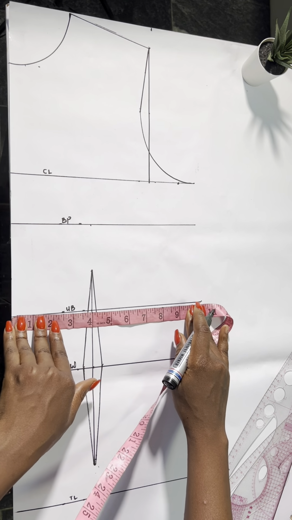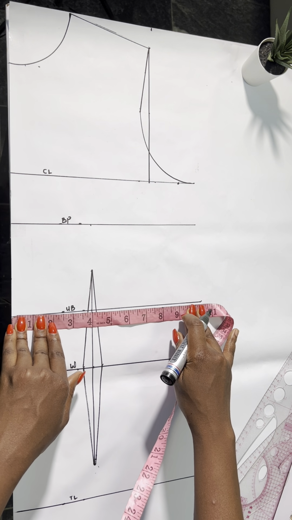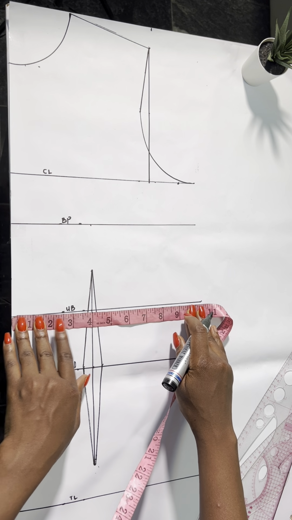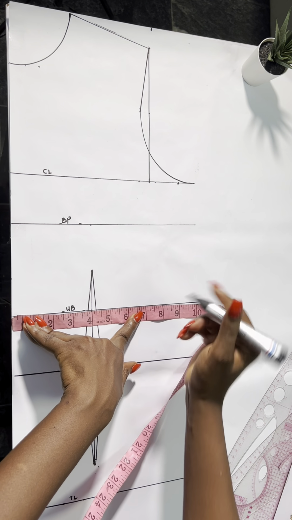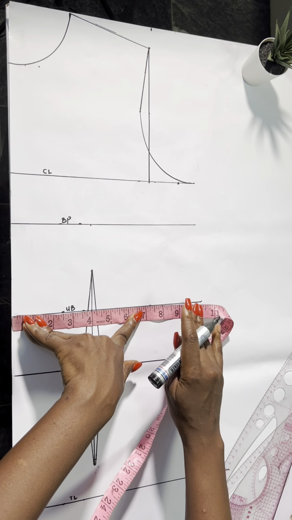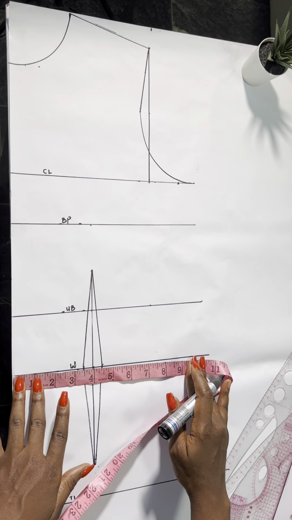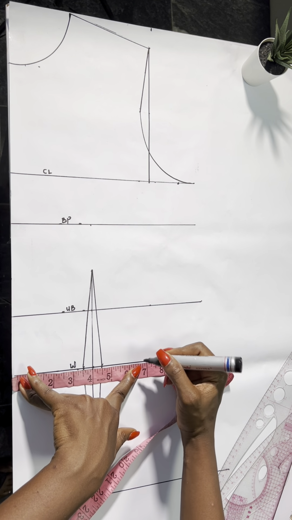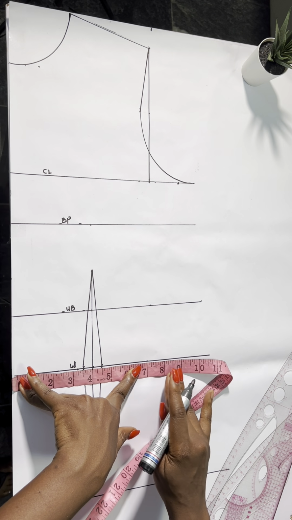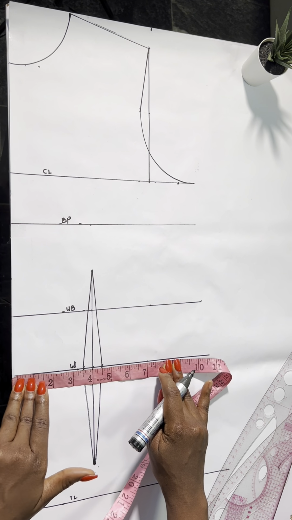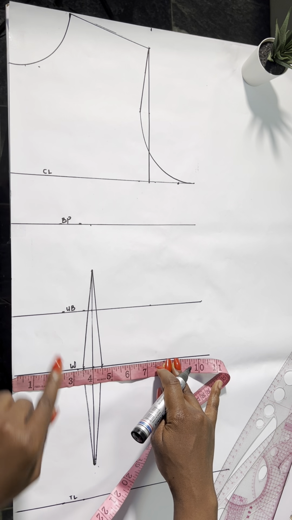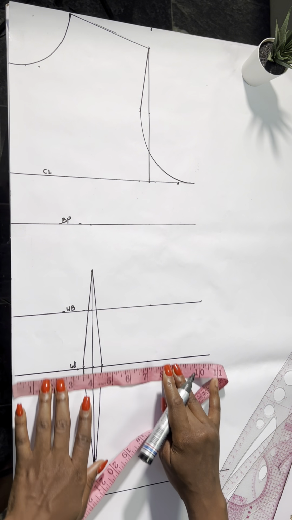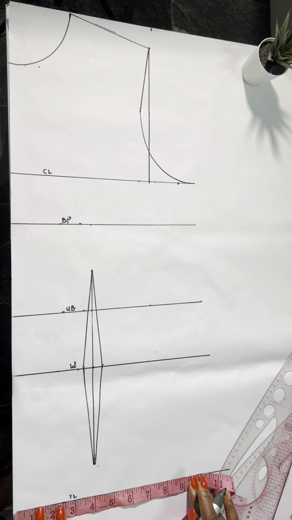Then we'll come here, the under bust. The under bust measurement I'm using is 29. 29 divided by 4 will give me 7.25. So I'll be marking 7.25 at this point. And the waist measurement I'm using is 28. 28 divided by 4 will give me 7 inches. So I'll be marking that here. And then for the top length, we'll be using the same measurement as the chest line. So I'll mark down 9 inches here.